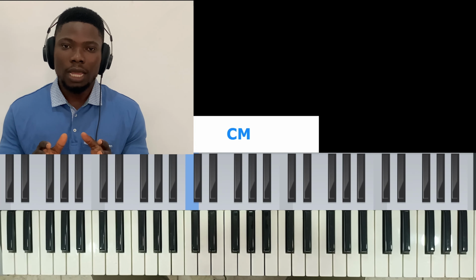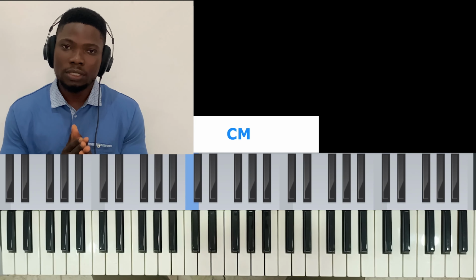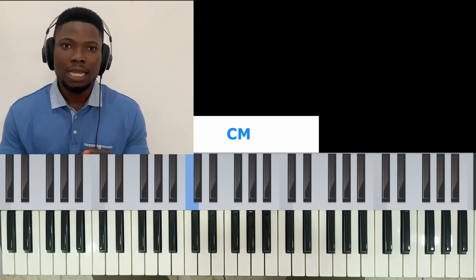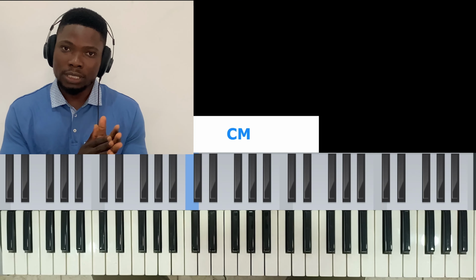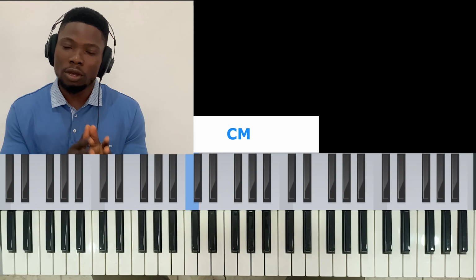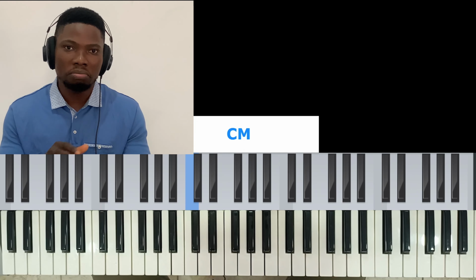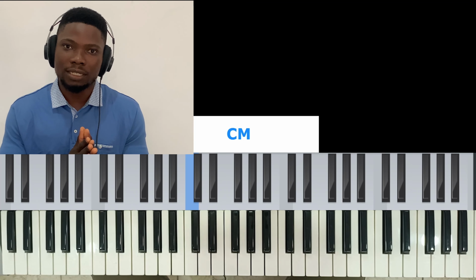Now, in application. For those of you that have been following my tutorials, and if you don't, I would advise you quickly go back and check that. I did a song which is Yeshua. I gave you the chord progression because in the last tutorial we did, I explained how you can get the chords of any kind of song, be it pop or any other. As long as you can hear the melody, you're able to get the chord progression.